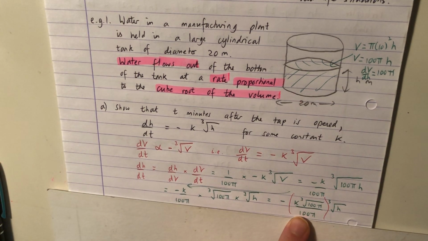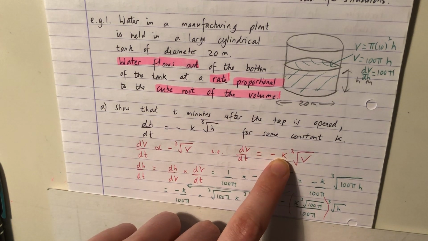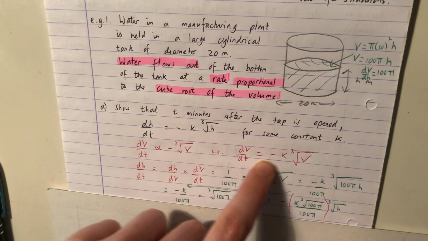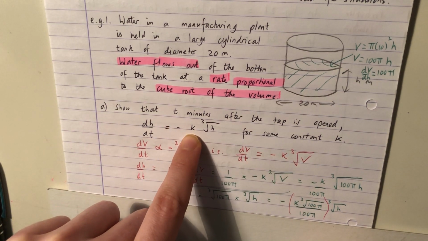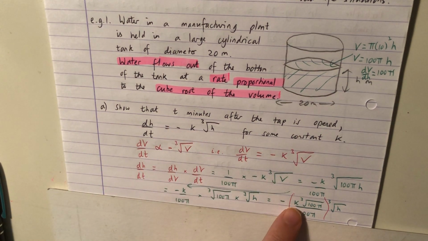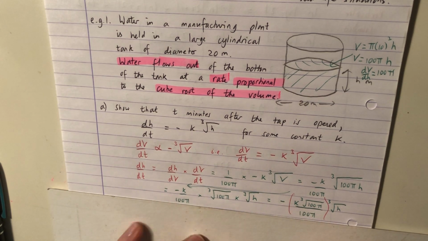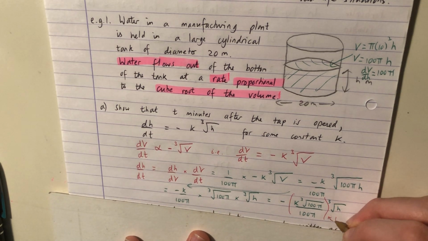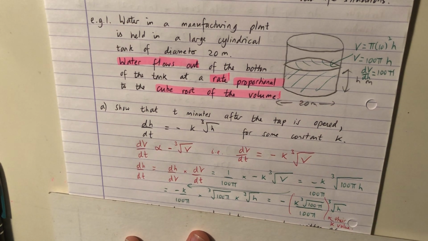The only thing that's kind of confusing, because all of this is a constant, k there was a constant. The confusing thing is I've used k there and they've used k in the answer as well. But k just represents a constant. And this number is a constant, because 100 pi is a constant, root 100 pi is a constant, cube root of 100 pi is a constant, and k is a constant. So that is job done, but I've just used the letter k. So that is their k value. And that's it.